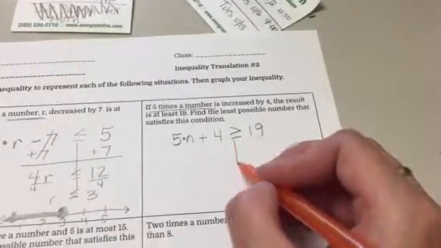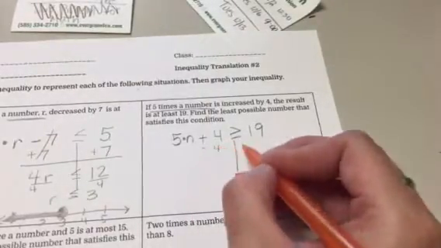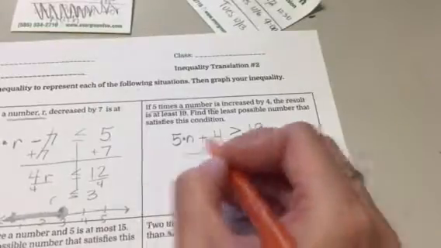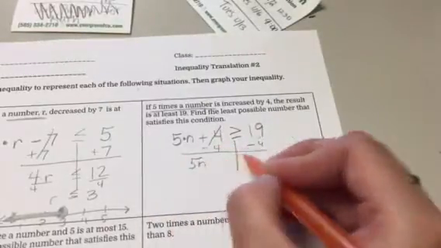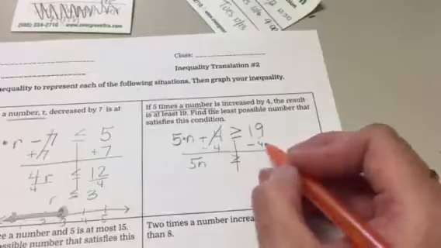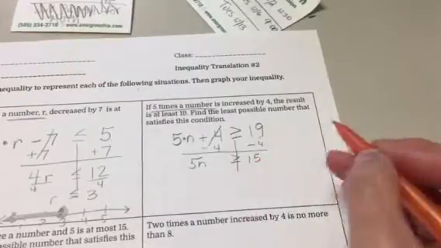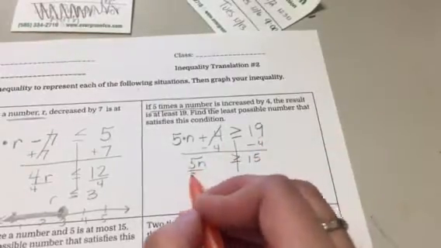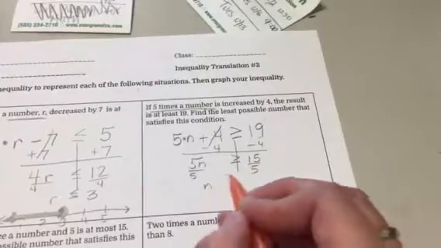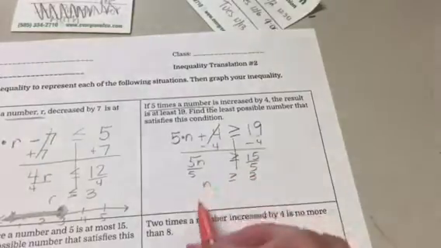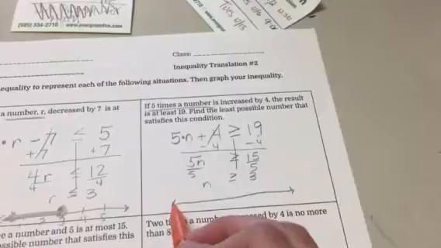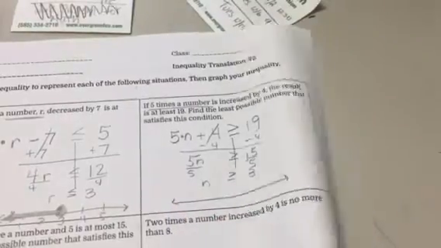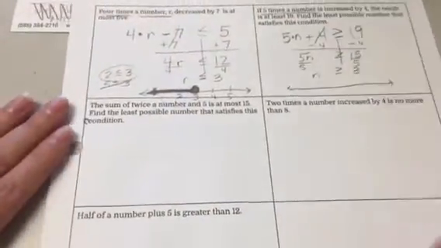So then you're going to solve by subtracting 4 on both sides. And we'll have 5n is greater than or equal to 15. Divide by 5. And n will be greater than or equal to 3. So you guys are going to do your graph for that. All right, let's go down to this one.